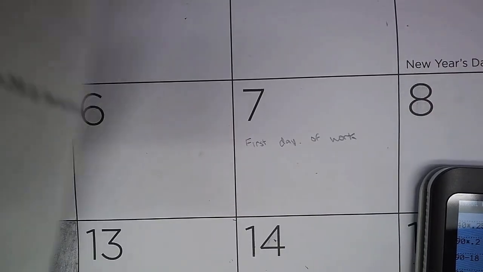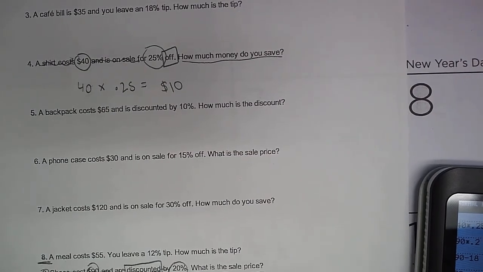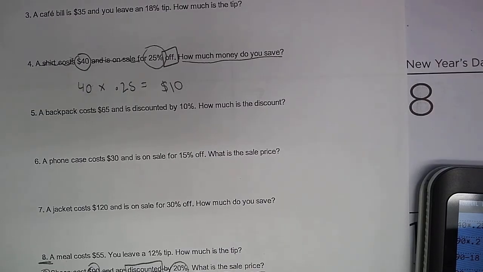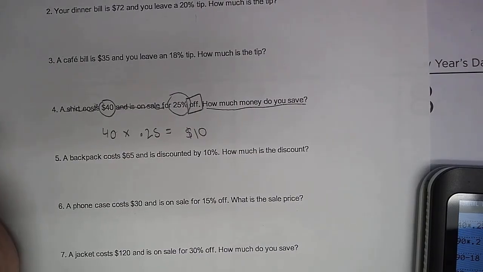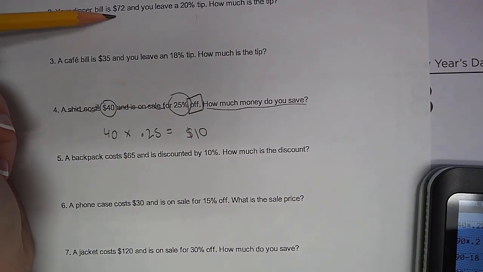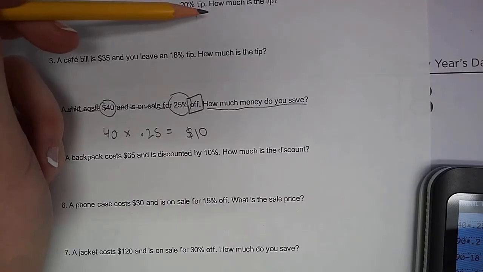Okay, and then go ahead and finish. Should be pretty quick. Have a great day. See you on Friday for the quiz. The quiz is going to be the same level of difficulty, so I'm not worried. But instead, it's going to be questions like, because you can't actually underline and stuff on the quiz, your dinner bill is $72 and you leave a 20% tip. How much is the tip?